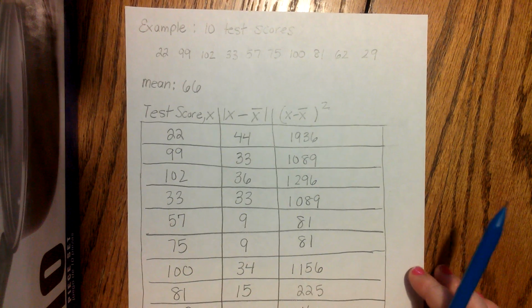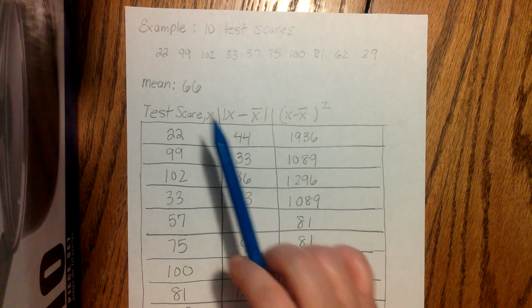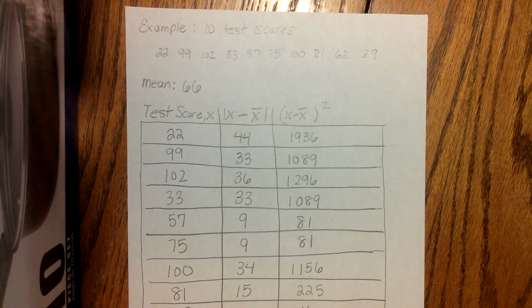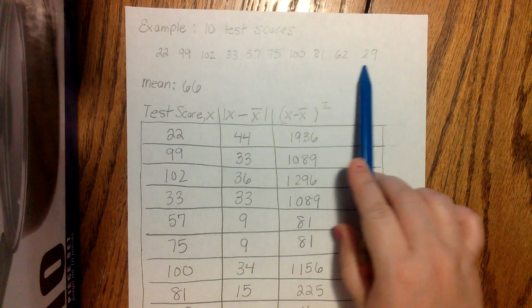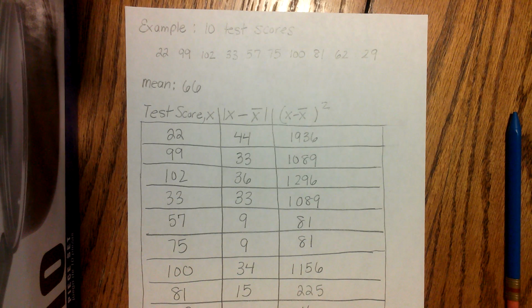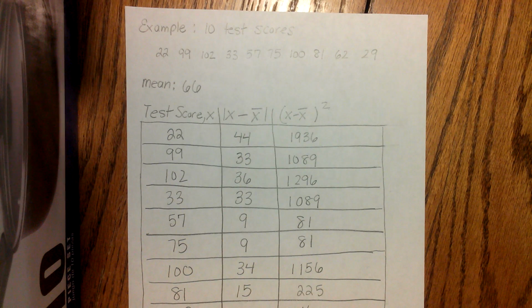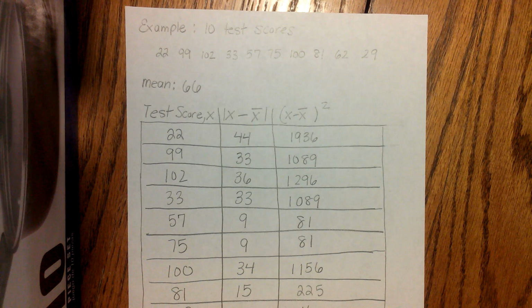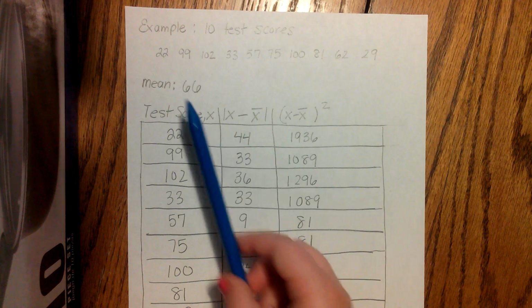Okay, so here's how we're going to do this. Here's an example. We have 10 test scores. I want to find the standard deviation, and these test scores are a sample. So I maybe want to find out about test scores for an entire school, but maybe I randomly selected just 10 test scores to find this information out. So because of that, I'm going to use the standard deviation for a sample because this doesn't represent the entire population.